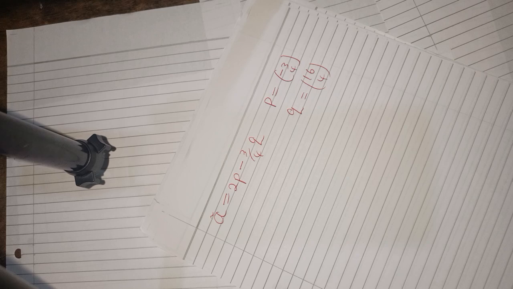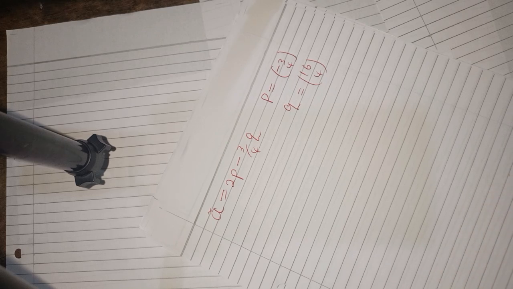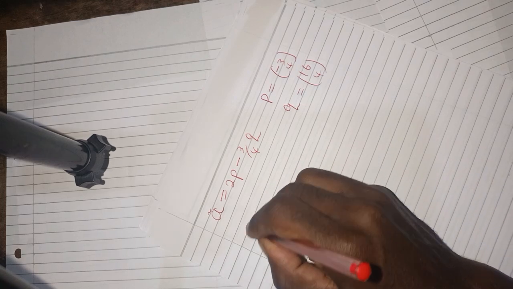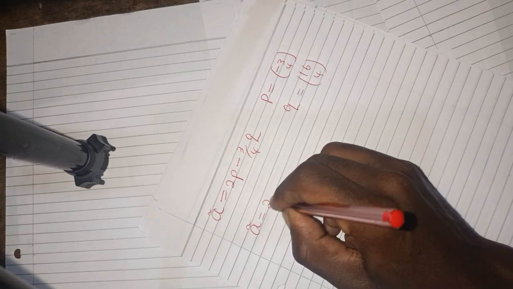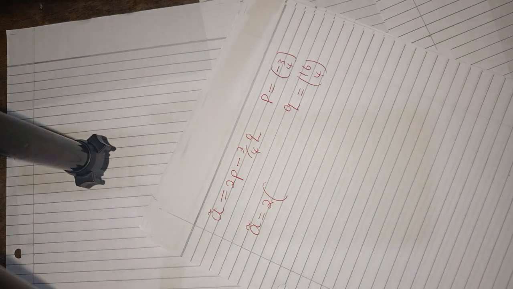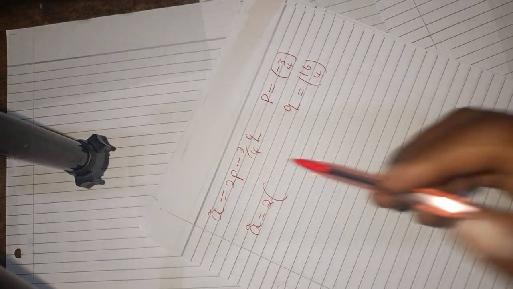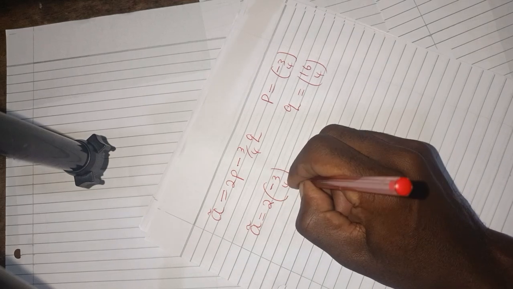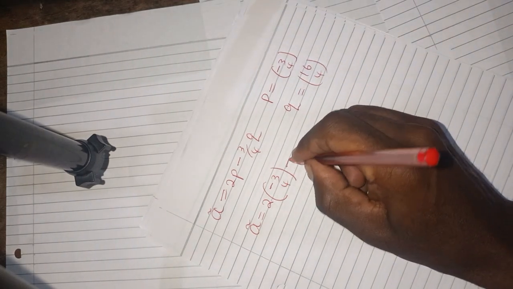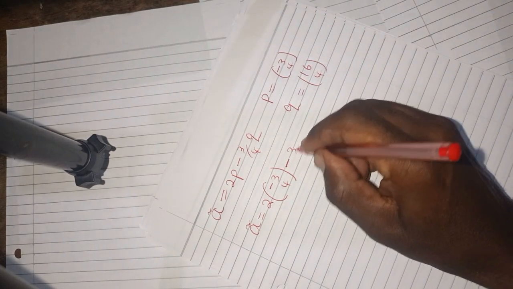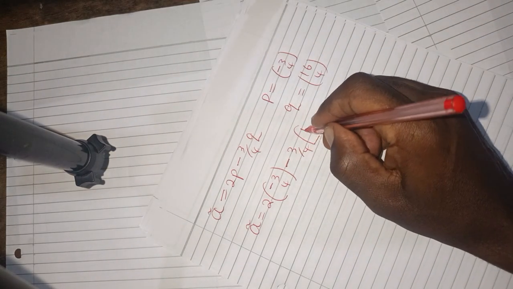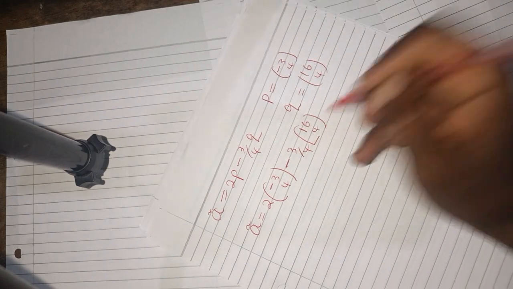I don't need to worry so much because I'm given p and q, and it is easier for me to get the value of the vector A. So just come here and say the value of vector A should be equal to 2 into, and I'm going to do what we call substitution. So where there is p, I'm going to put negative 3, 4. And then I will say minus 3 over 4. Then this is multiplied by this q, which is 16, 4.